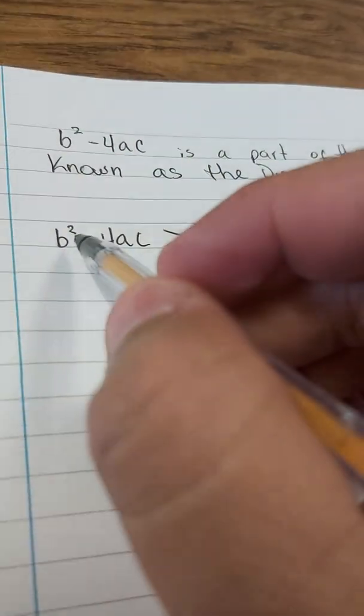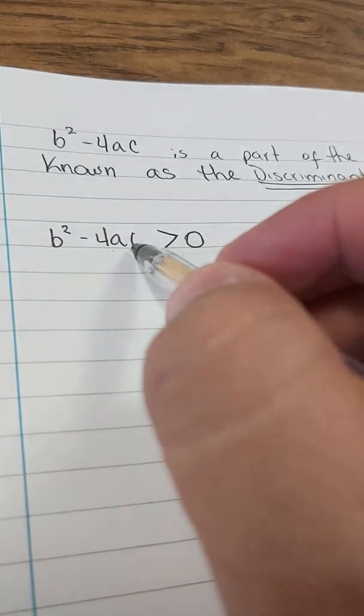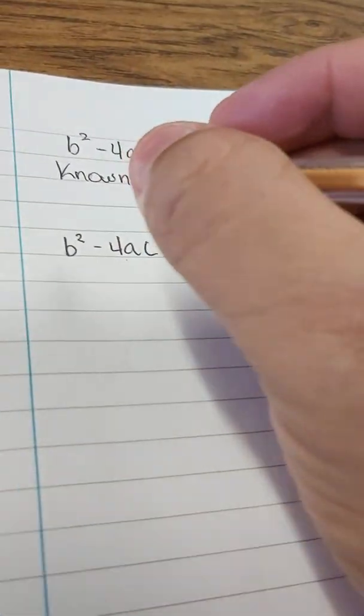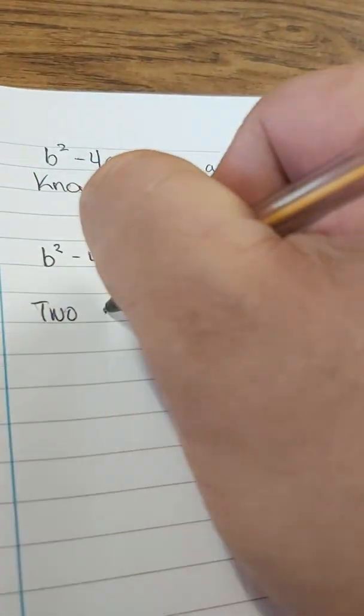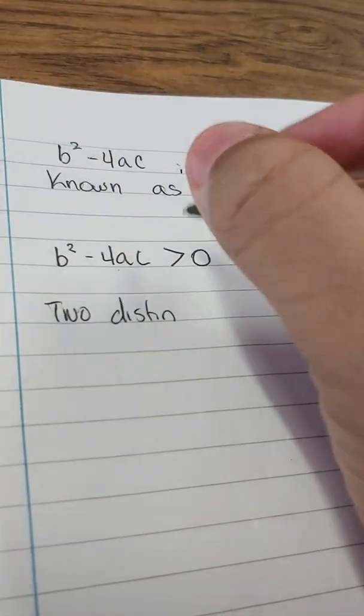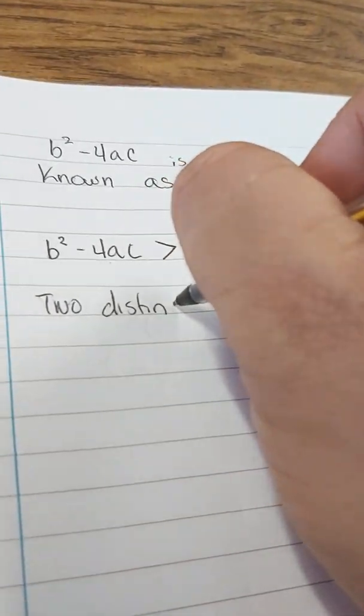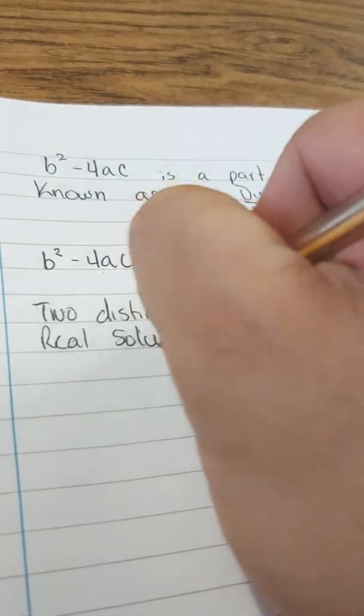So, if the discriminant, b squared minus 4 times a times c, is greater than 0, then we're going to have two distinct real solutions.